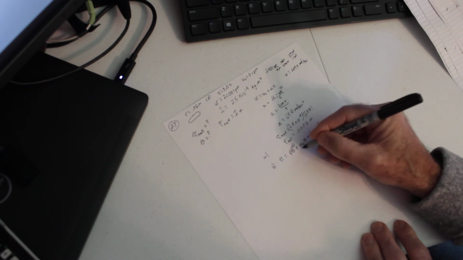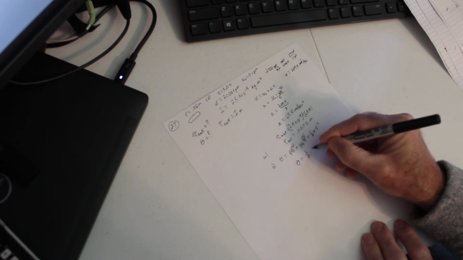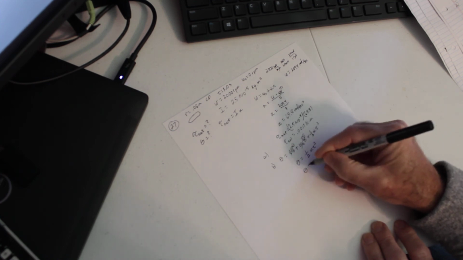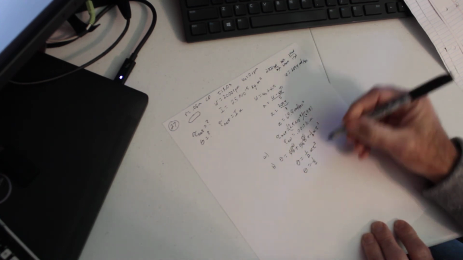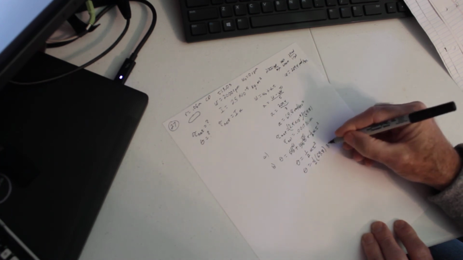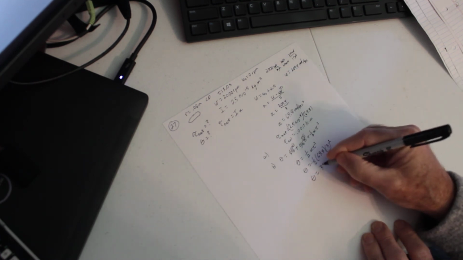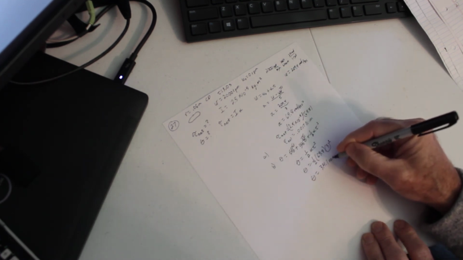Well, theta naught was 0, omega naught was 0, so theta is just equal to 1/2 alpha t squared. So we have 1/2 times alpha, right here, 69.8, times t squared, which is 3 squared. When we do that, we get theta is equal to 314.1 radians.